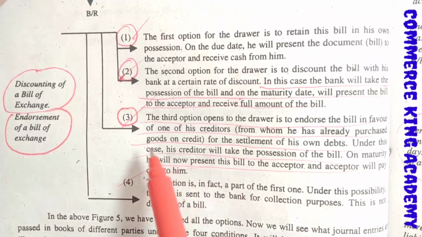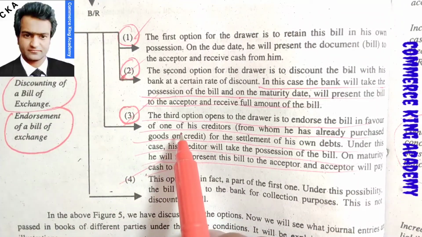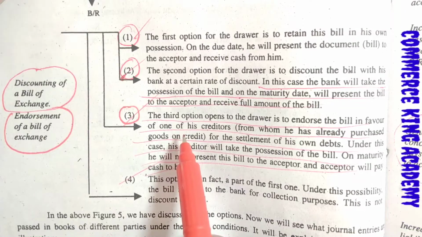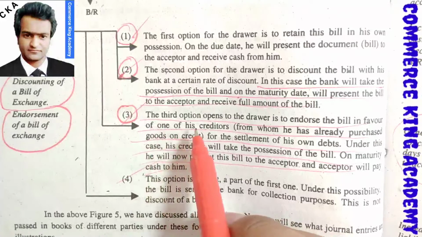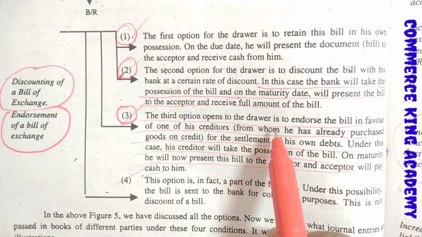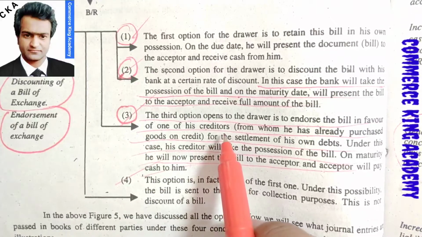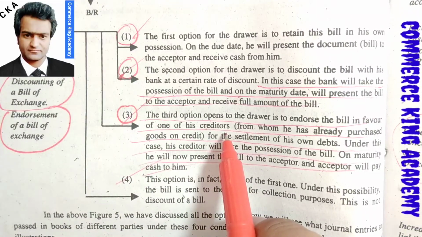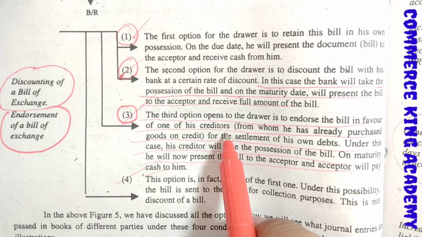After reading this concept, now I am discussing it in very simple or lay words. Listen carefully. The third option open to the drawer is to endorse the bill in favor of one of his creditors. First, I will clear to you what creditors are.